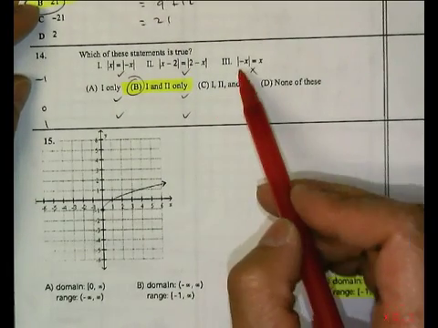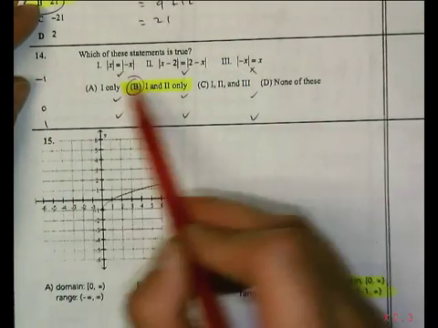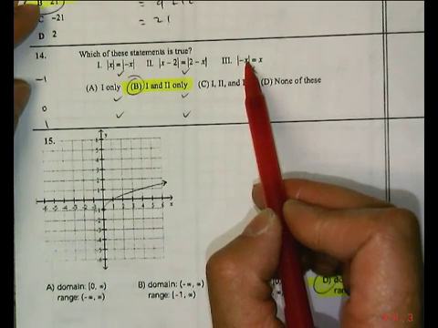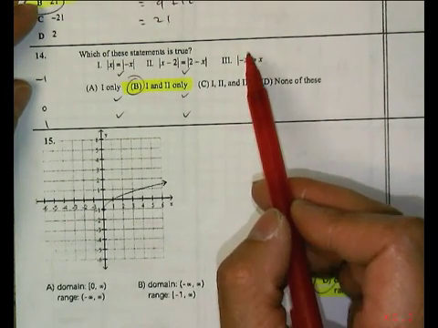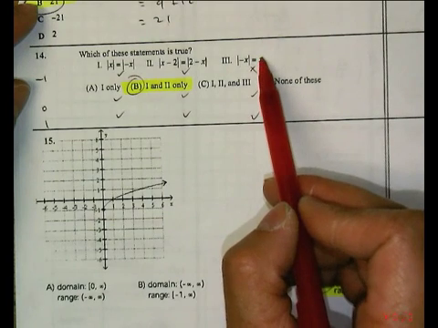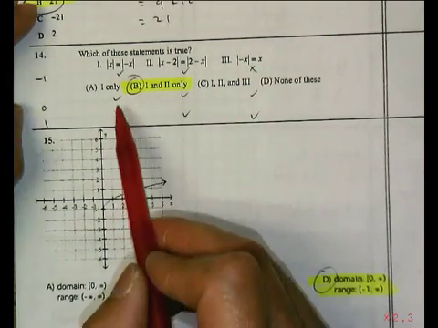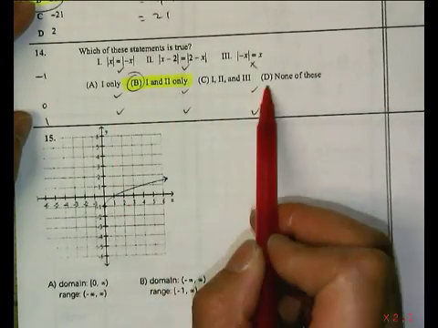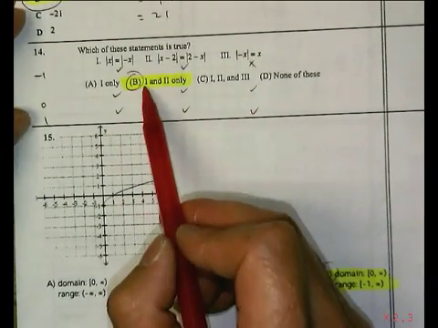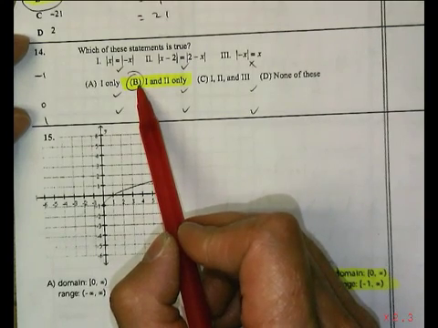But look what happens here at choice 3. If you substitute in a negative 1, the opposite of negative 1 is positive 1. Absolute value of 1 is 1. Well, if x is equal to negative 1, you can't have 1 equals negative 1, so it doesn't work there. And you can do that for the rest. Checks means it does work. Therefore, the answer is B. 1 and 2 only.